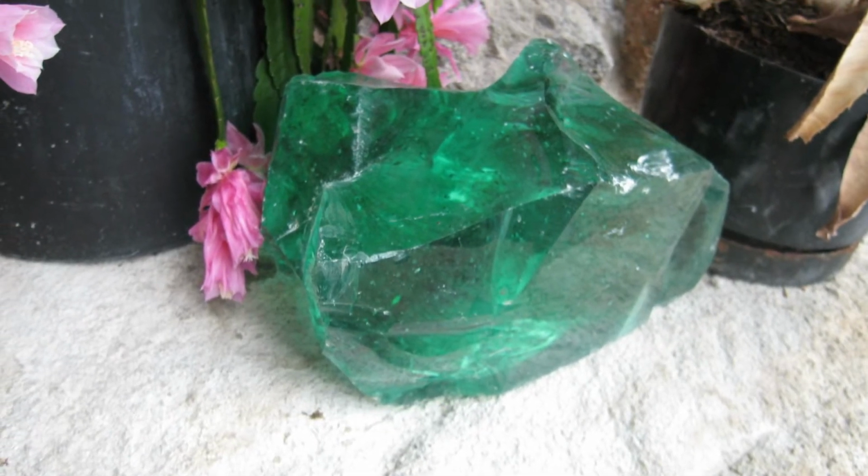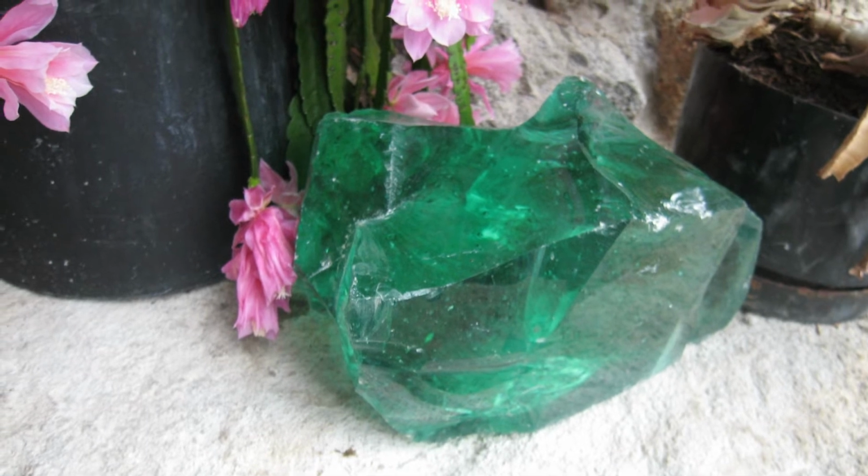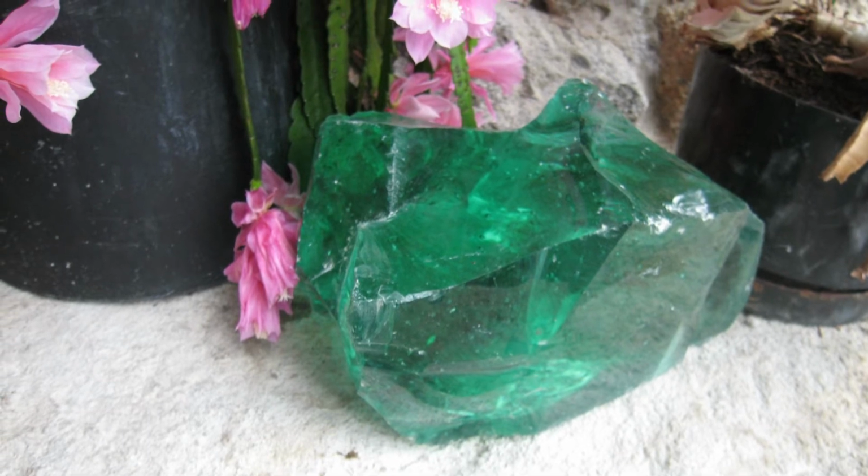Standard window glass has impurities in it. This is a block of window glass from the manufacturer's kiln. Notice how green it is. This is because the impurities in the glass capture a portion of the sun's radiation as it passes through, while reflecting a green hue.